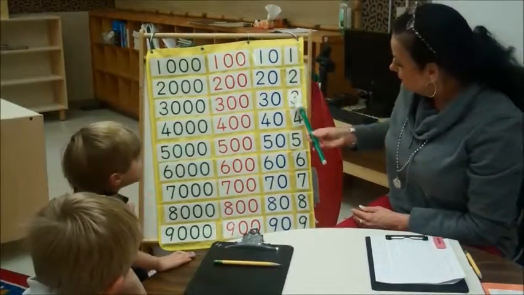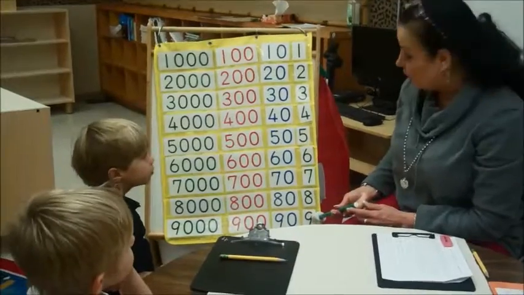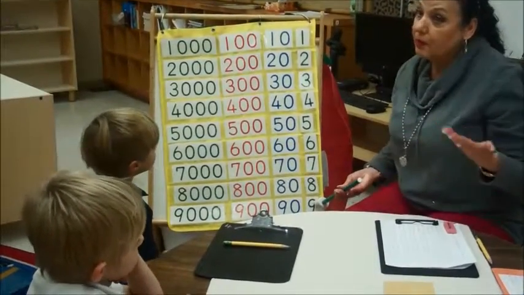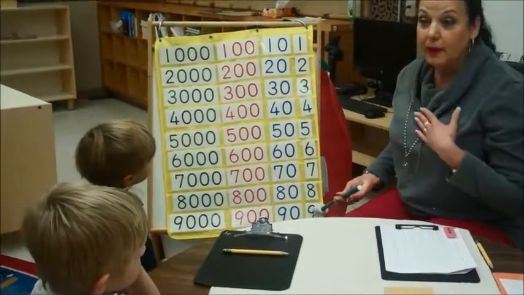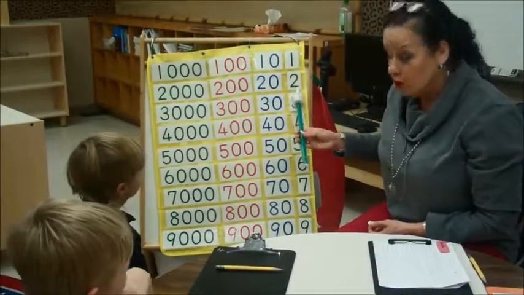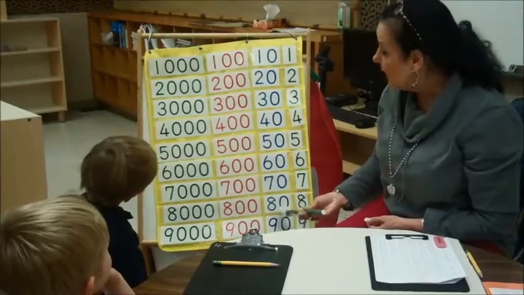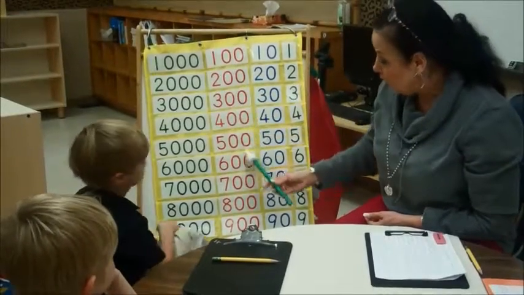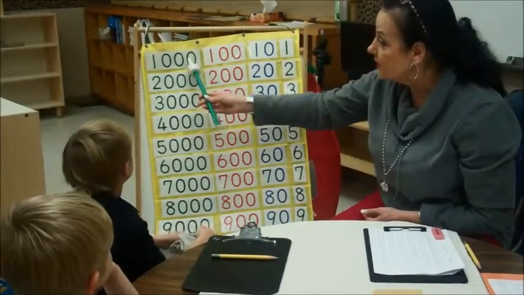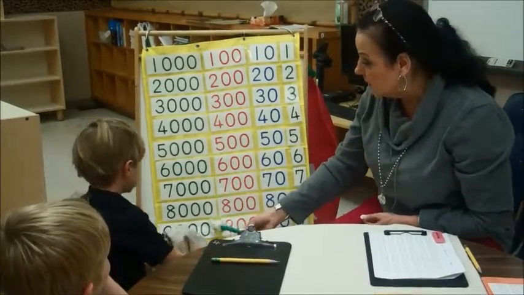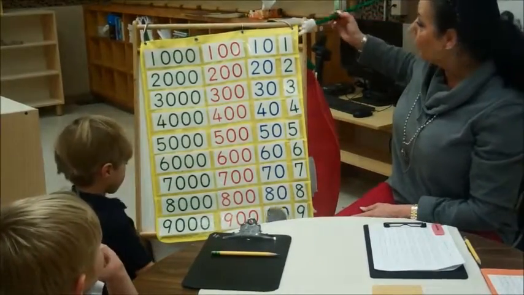Now what is place value? Units is here. Sometimes people call that the ones place, but in Montessori we call it the units. This is our tens place, this is our hundreds place, and this is our thousands place. Let's count our numbers that are in our ones place.